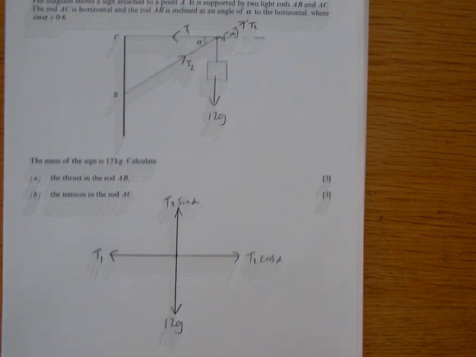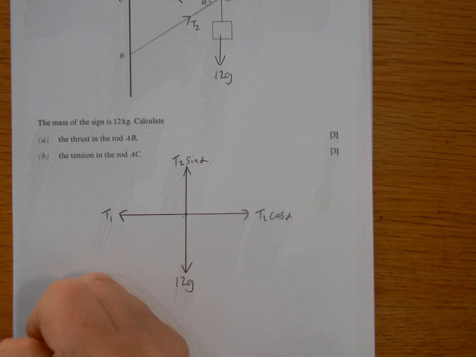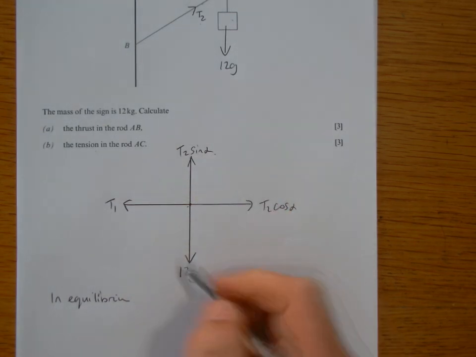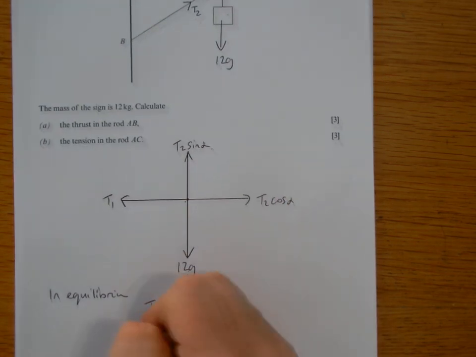Quite simply, because the forces are in equilibrium, we can say that T2 sine alpha is equal to 12g, when we resolve in the vertical direction.